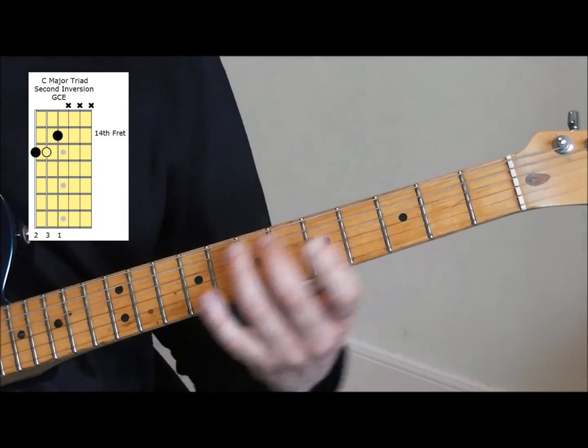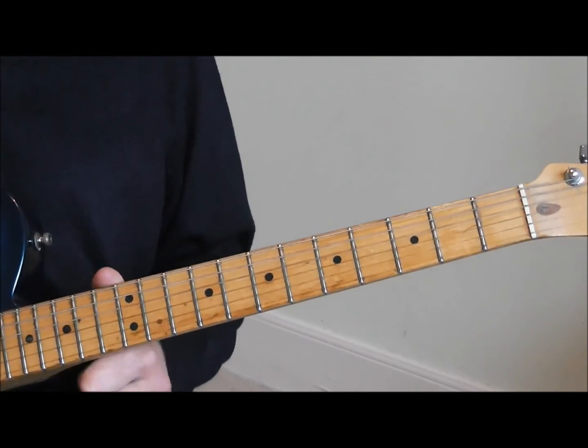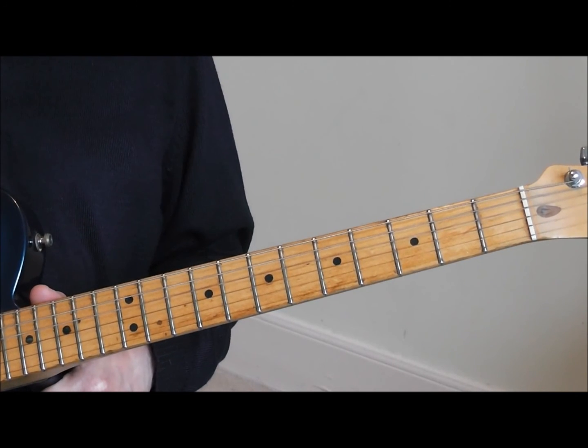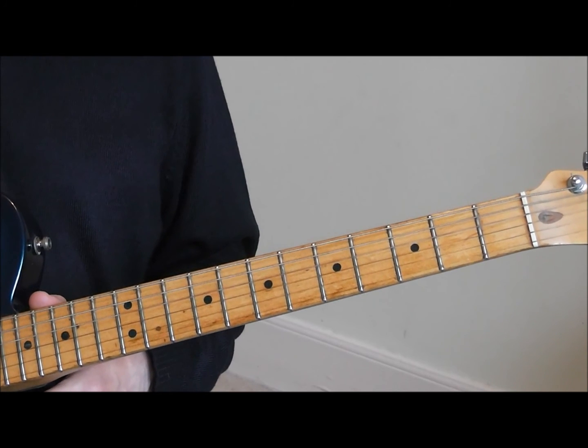Now if you notice, the shapes on those three strings, the 6th, 5th and 4th string, are actually the same shapes as the shapes used on the 5th, 4th and 3rd strings, so it's a bit easier that way.